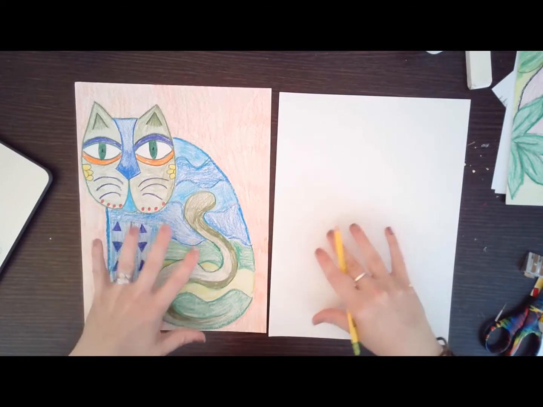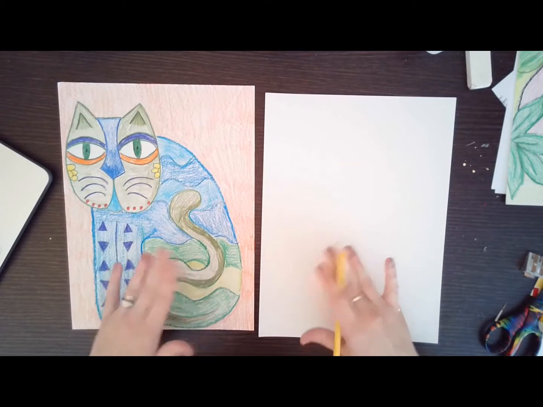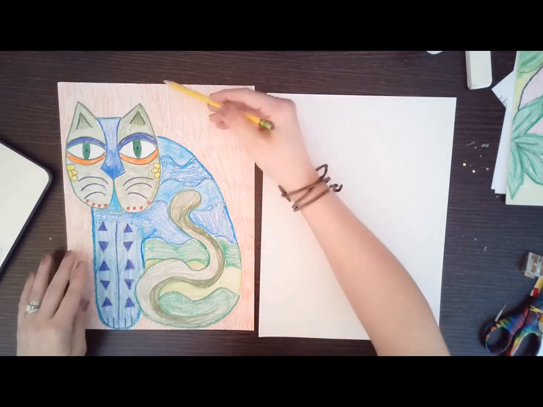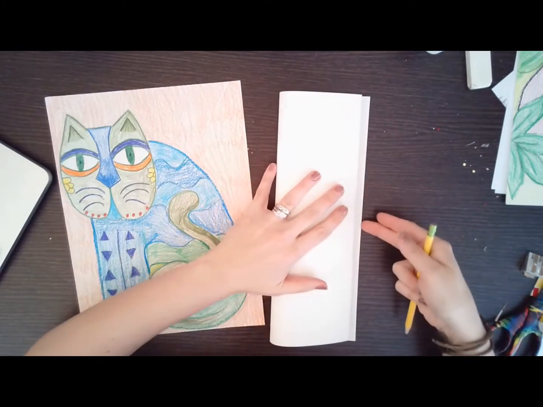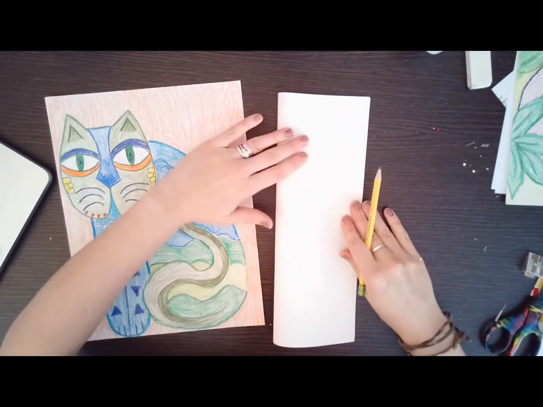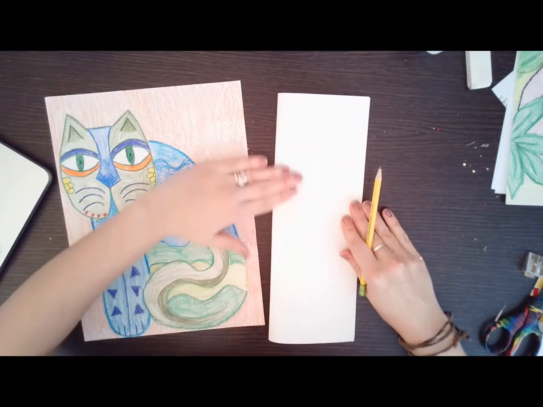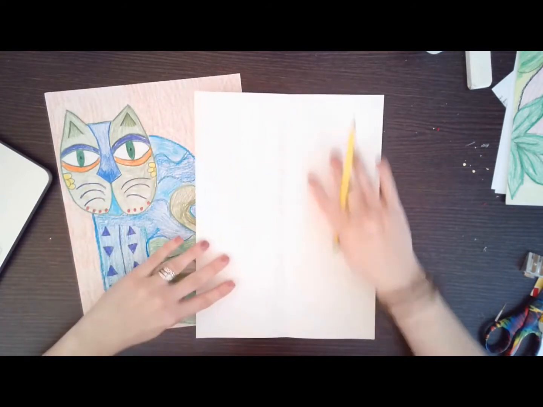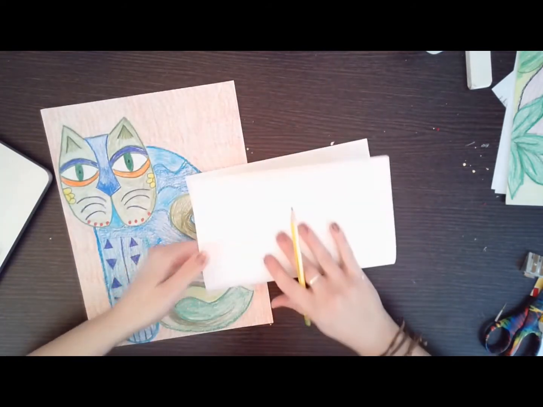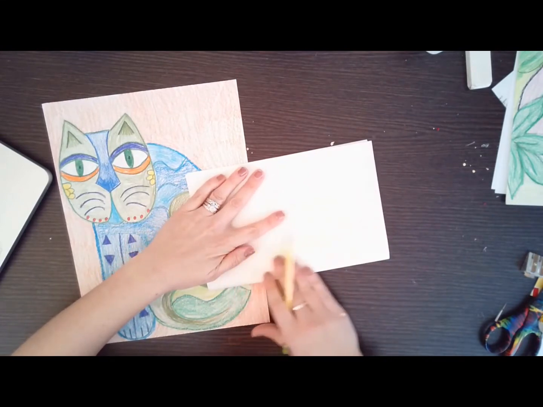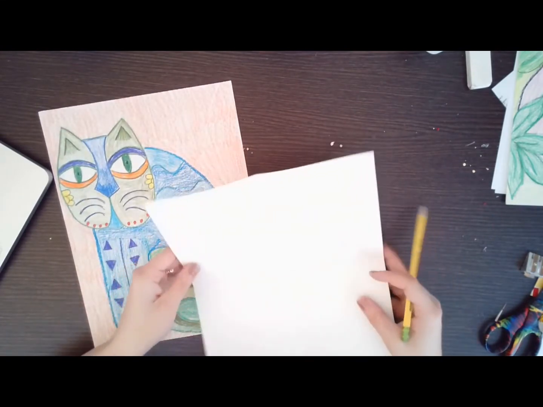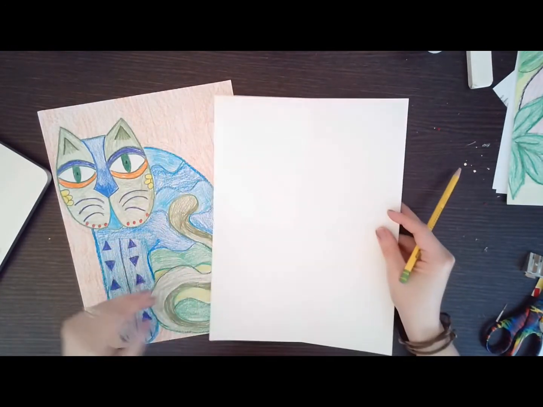Okay, so you're going to get your piece of paper and we're going to very carefully just fold it so that we have 4 sections. I'm not going to fold it super close. I'm just going to very lightly tap it so that I can see where that fold is. So I have a fold here, and then I'm going to do the same thing here. But again, I'm not pressing it all the way down. I'm just gently kind of tapping it so that I have an idea of where those lines are.